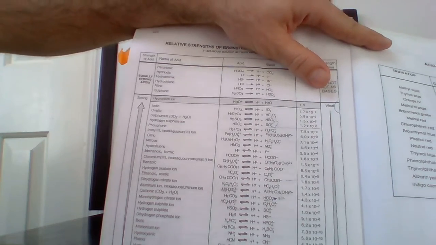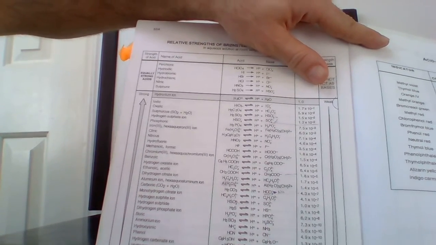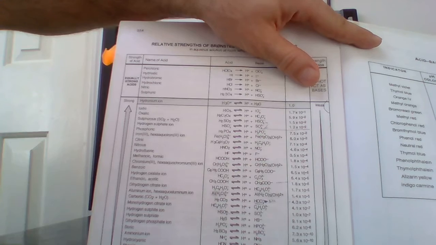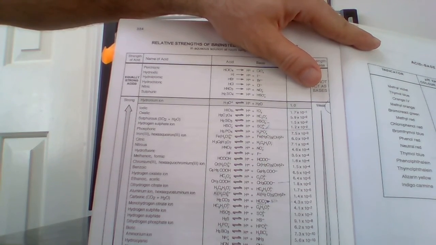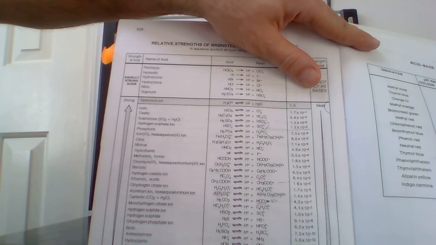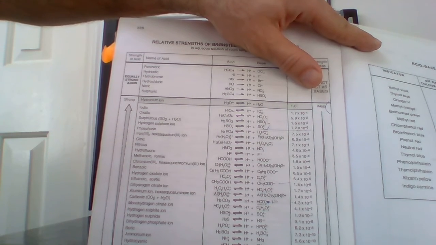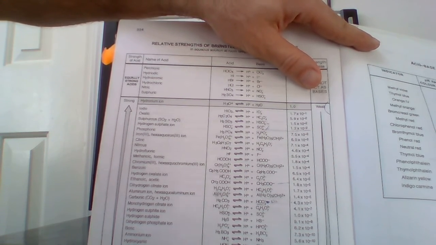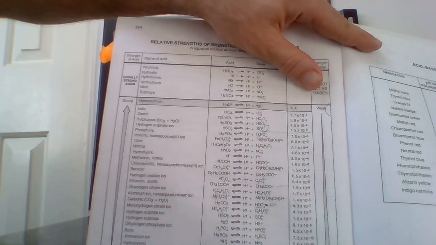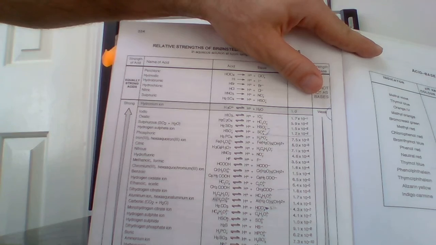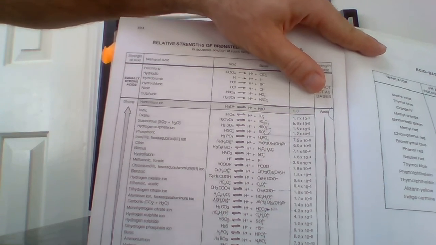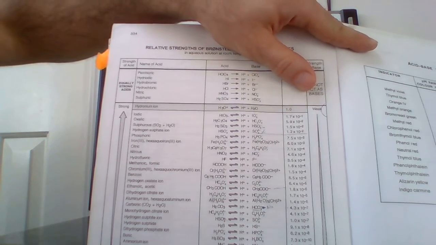Also, if we go down to the very bottom, we'll notice we've got a couple of our strong bases. NH2 minus or O2 minus, both of those are going to strongly attract a proton and go to the NH3 or the OH minus. Another one that would also be considered in here would be the OH minus of those metal hydroxides.